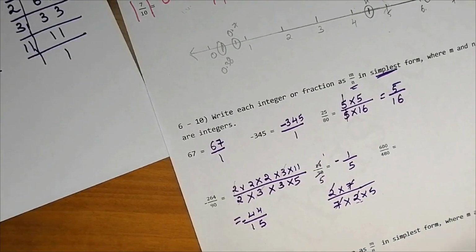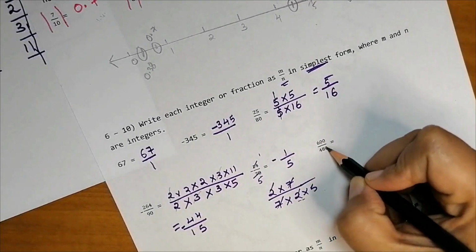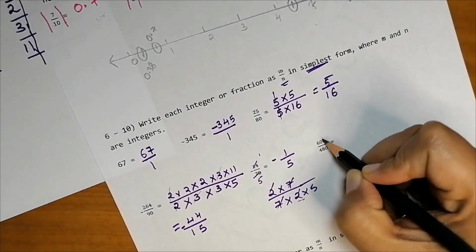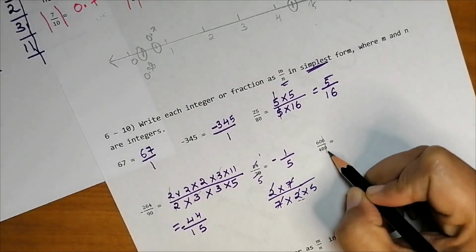Okay? Next is 600. Do you want to do it orally? A big number, right? But this big number should not scare you because both the numbers end with 0. So whenever you have such situation, cancel them directly. This 0 and this 0 at the end, okay?